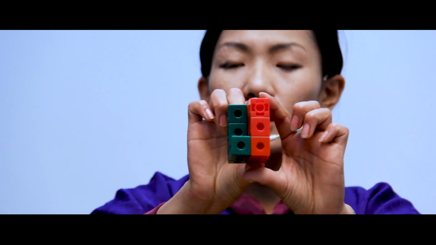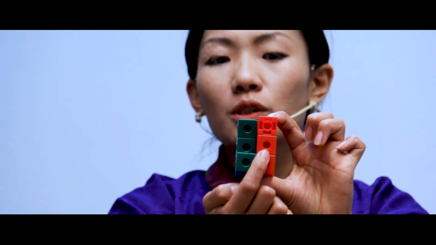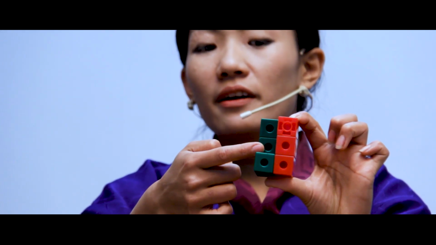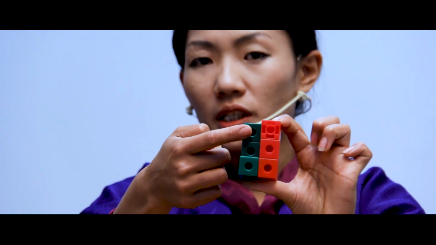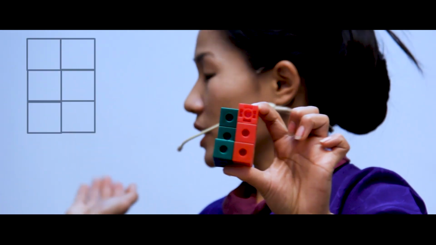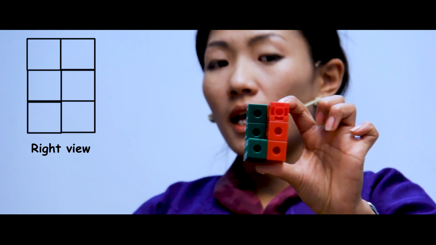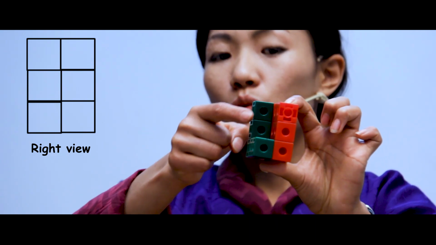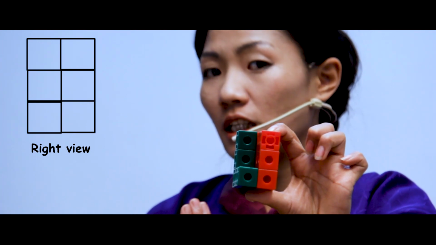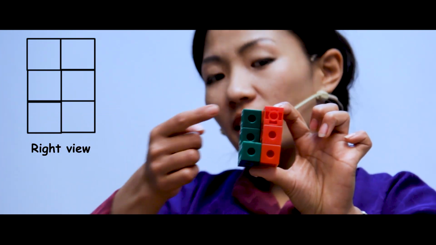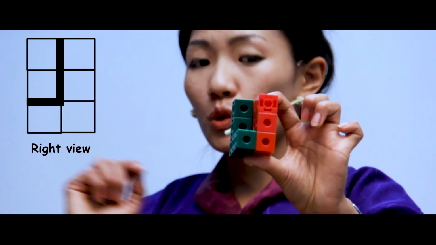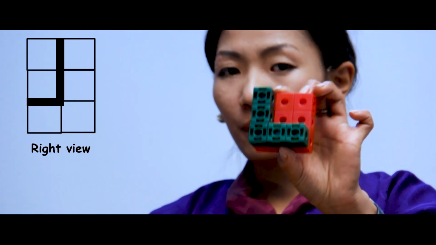How many square faces do you see? You see 1, 2, 3, and 4, 5, 6 square faces, right? So we draw the 6 square faces. But there is a change in depth here. See, these 2 square faces have sunk in. So we draw thick lines here and here, like this, to show the change in depth.